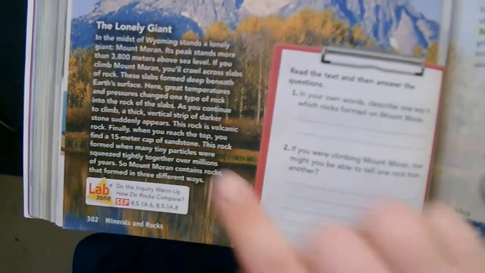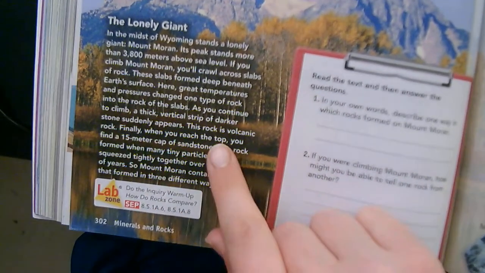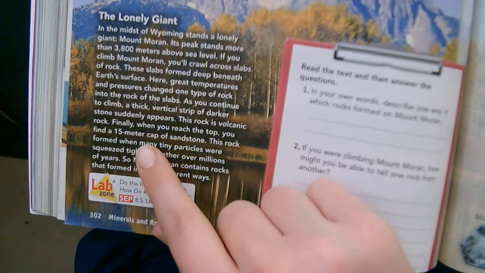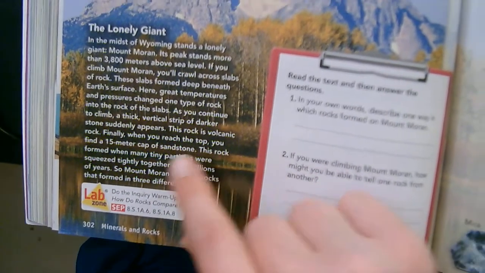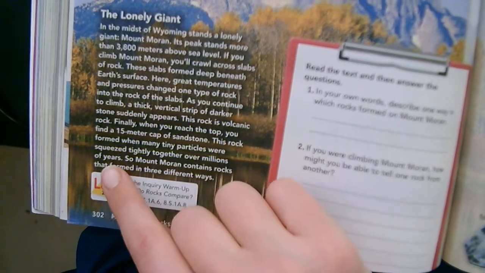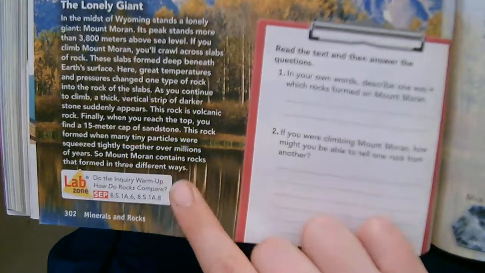As you continue to climb, a thick vertical strip of darker stone suddenly appears. This rock is volcanic rock. Finally, when you reach the top, you find a 15-meter cap of sandstone. This rock formed when many tiny particles were squeezed tightly together over millions of years. So Mount Moran contains rocks that formed in 3 different ways.